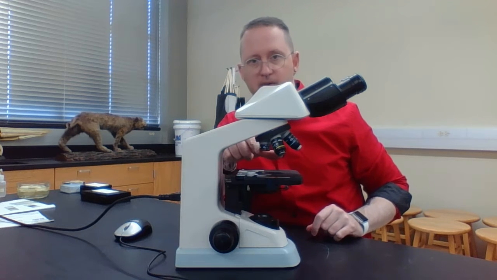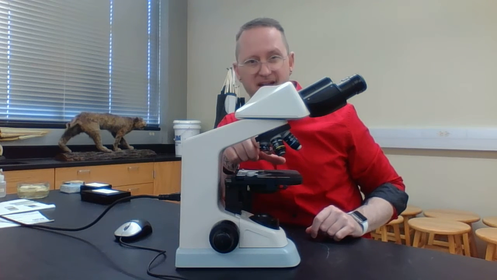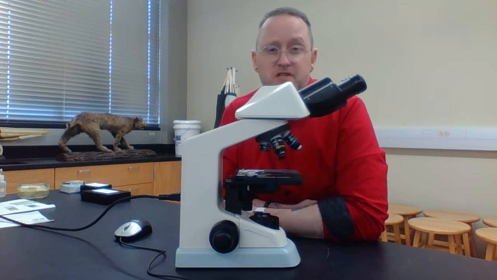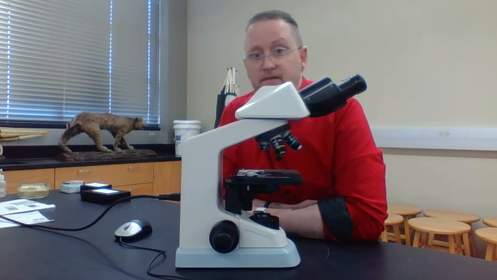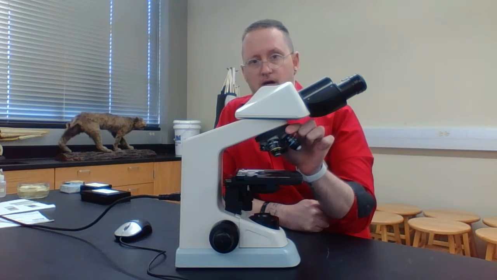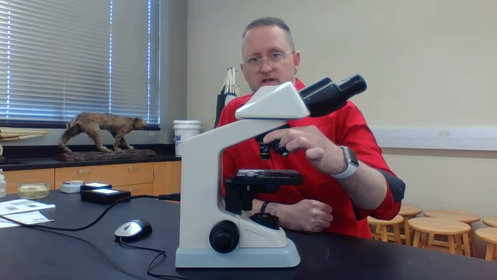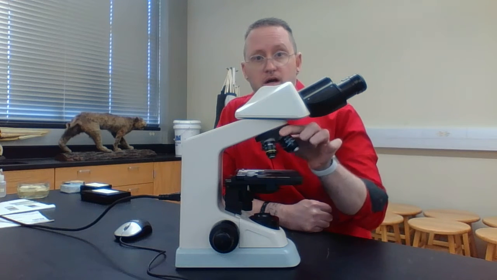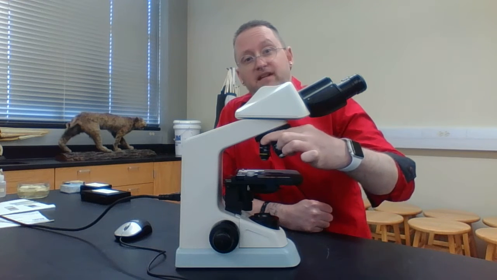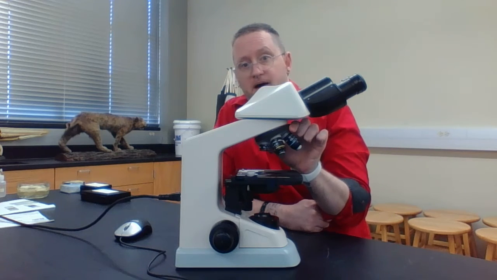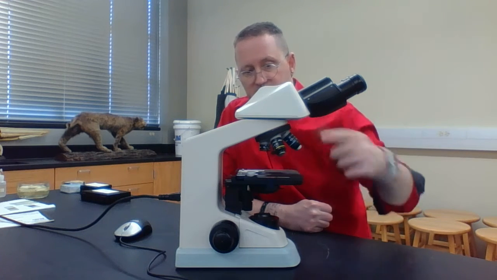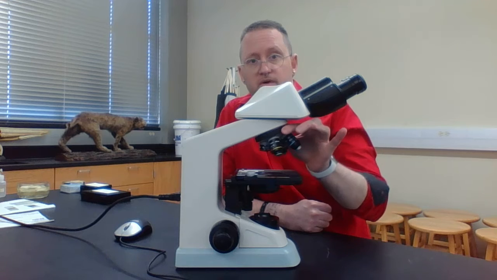Notice again, we have this one, which is basically colored in red. It has like a little band of red around it. This is referred to as the scanning objective. The scanning objective has a magnification of 4 times. Then I'm going to twist this portion of the microscope right here. This right here is called the revolving nose piece. So I can increase my magnification, I can decrease my magnification. So again, objective lenses, and this portion right here is the revolving nose piece.